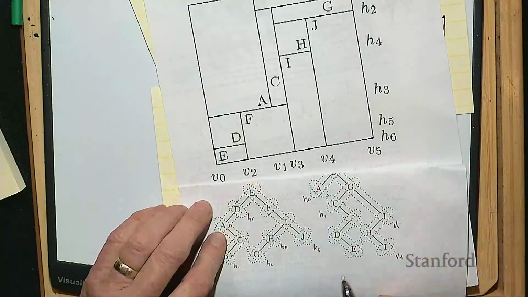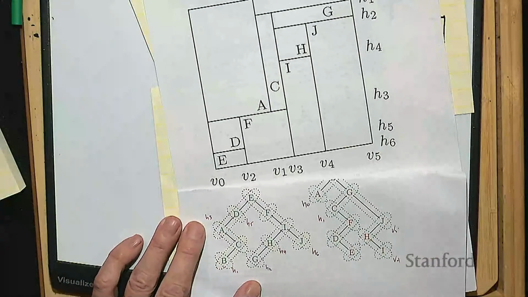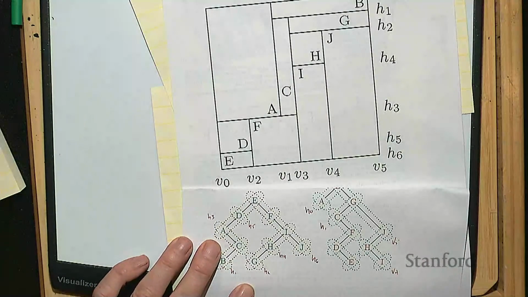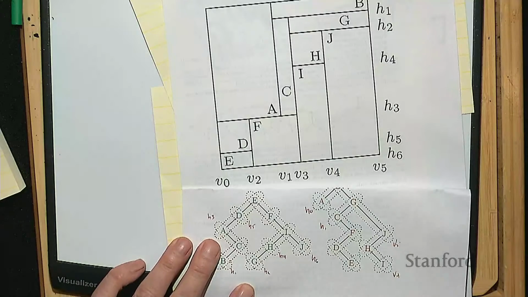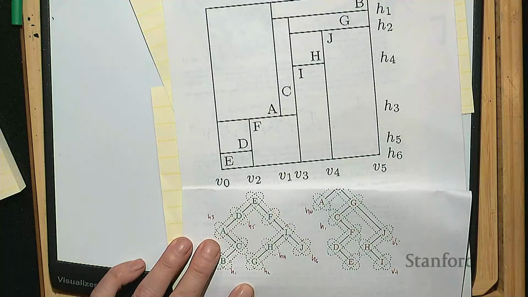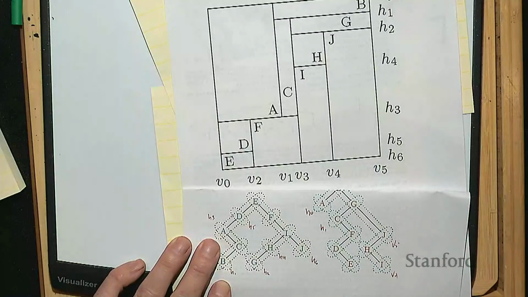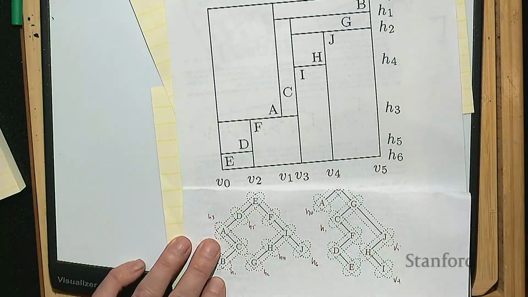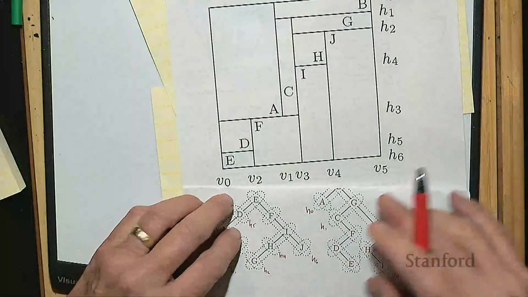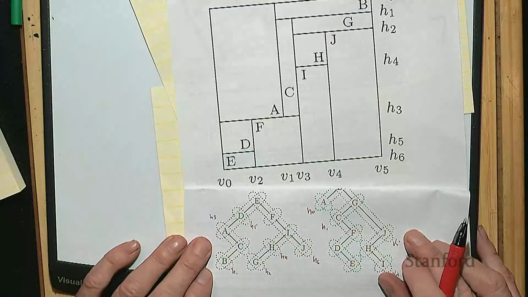So the idea is for each of the bounds in your circuit, you want to know what are the modules touching that channel on top and touching the channel underneath, and they occur in the twin tree as a sequence of left links or right links. So this is a beautiful representation inside the computer for the floor plan.